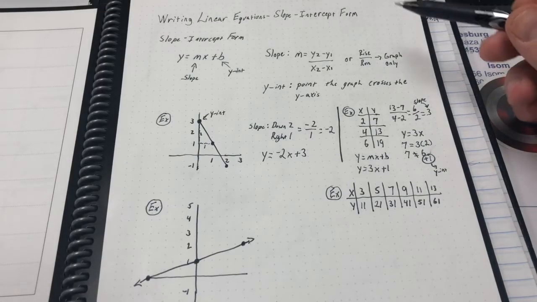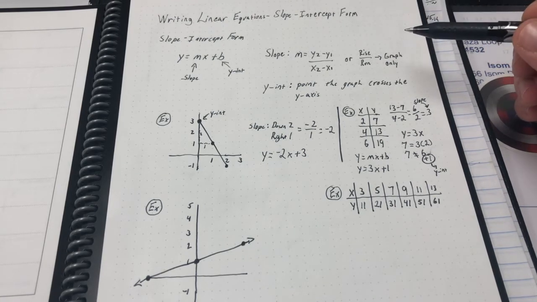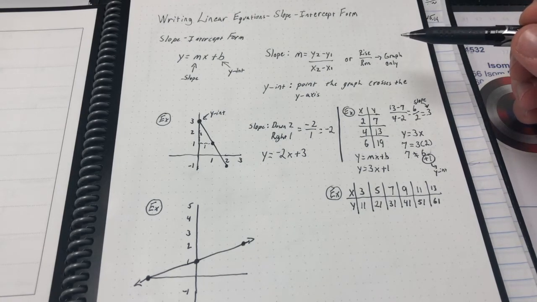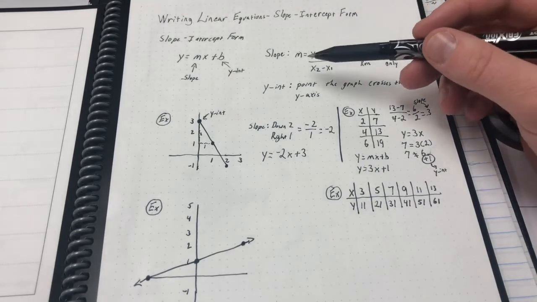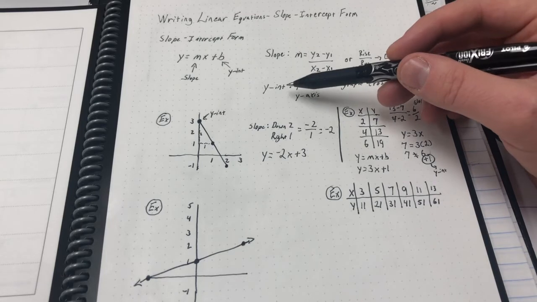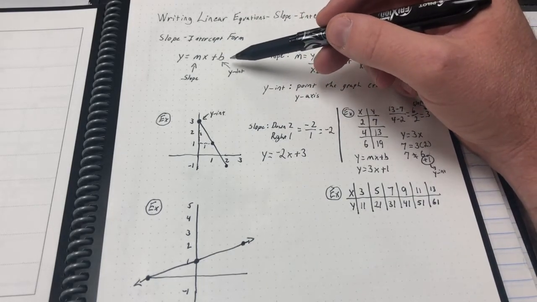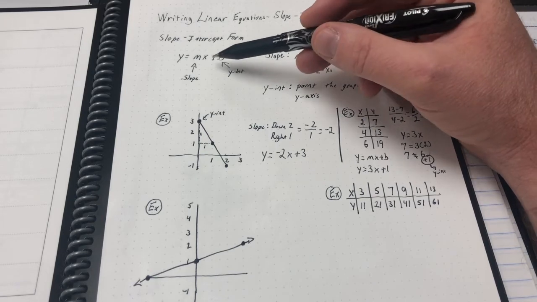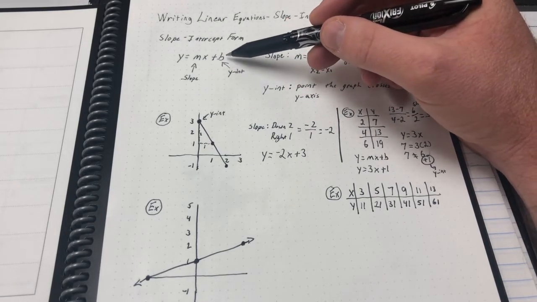All right, when you're writing linear equations in slope-intercept form, it's a very simple process as far as setting up, because there's only two things that you need. For any equation, you need your slope and your y-intercept. When you look at your slope-intercept form, y equals mx plus b, your slope goes in for m, and your y-intercept takes the place of b.